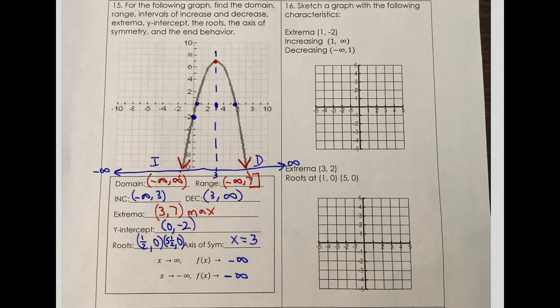Okay, let's move along to number 16. On number 16, it's saying to sketch a graph with the following characteristics. So first, it says an extrema. You know, that's a minimum or a maximum. And it says the extrema is at 1 on x and -2 on y.